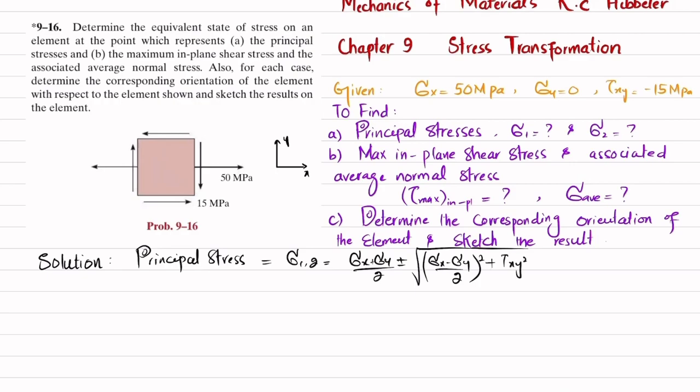Okay, now you have sigma x, sigma y and tau of xy, so you can just put the value. Sigma 1, 2 will be equal to (50 plus 0) divided by 2 plus minus square root of ((50 minus 0) divided by 2) whole square plus tau of xy, which is minus 15 whole square.